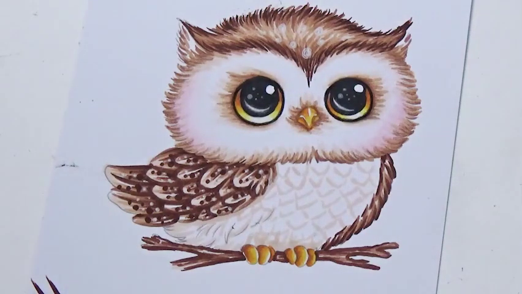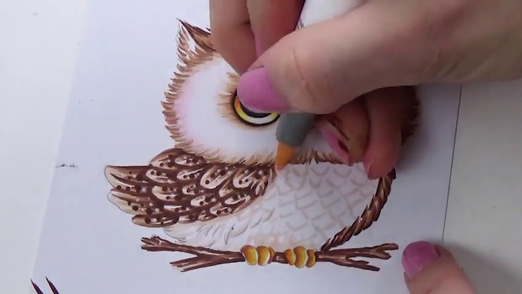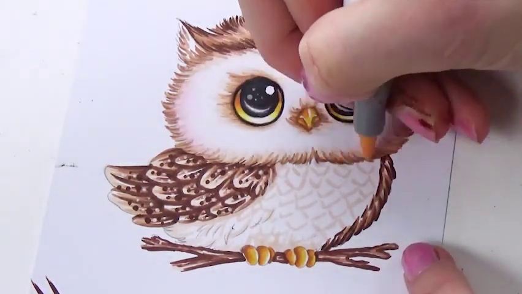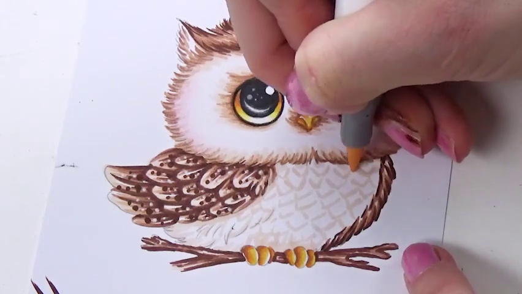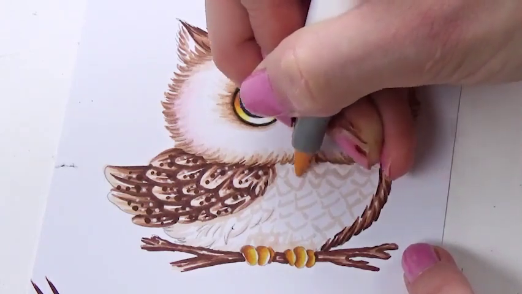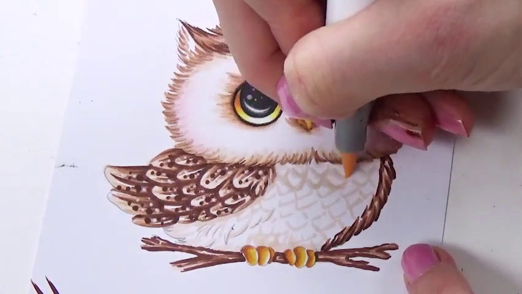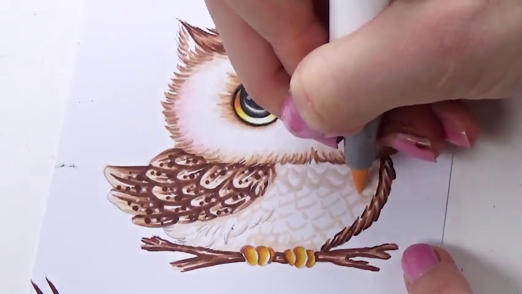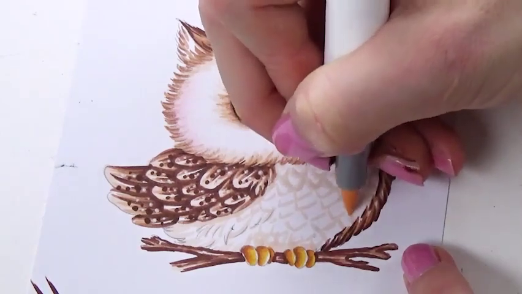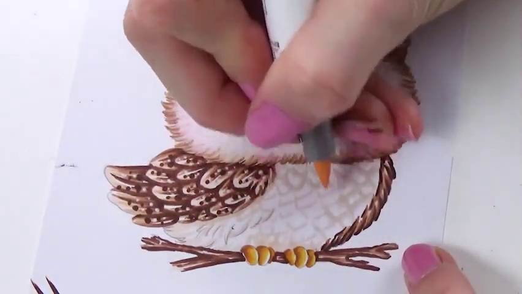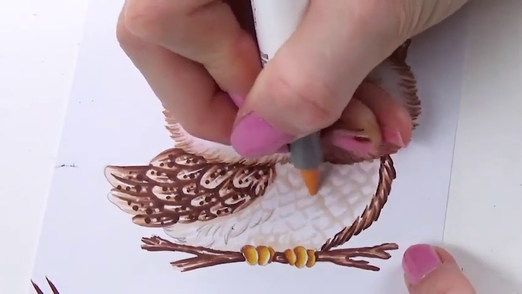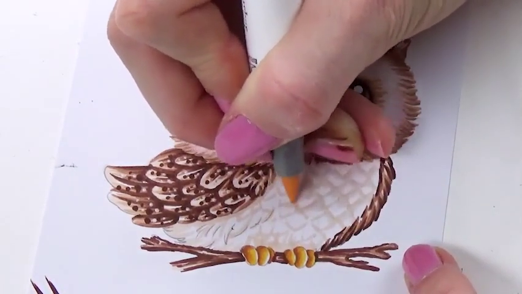Now I'm going to grab a little bit of my E010 or my E000 and just apply a little shading at the top of each of these, or essentially blending out beneath the lines that you just created. And that's just softening them down a little.